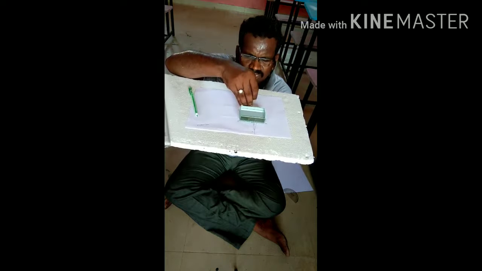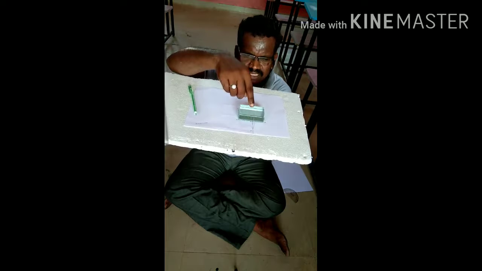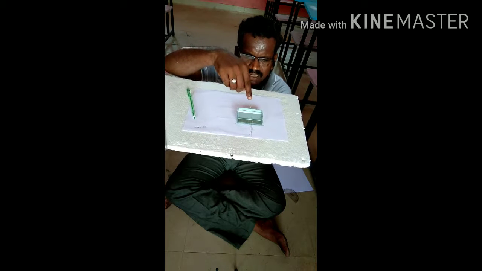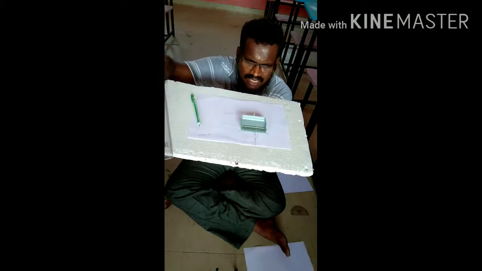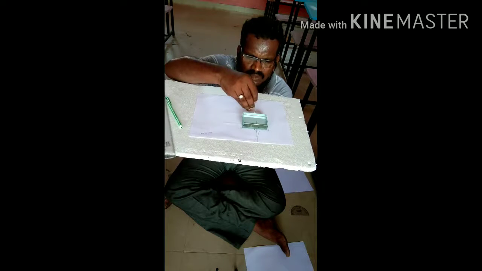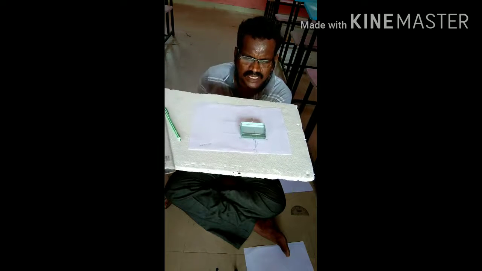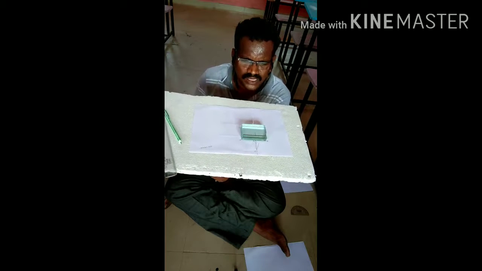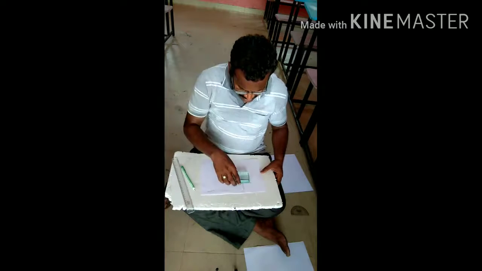Now I am going to insert one more pin. That pin and the images must be in the same line. The pin and the 2 other pins must be in the same line. Now insert one more pin, then the total 4 pins must be in the same line. Now remove the glass slab.